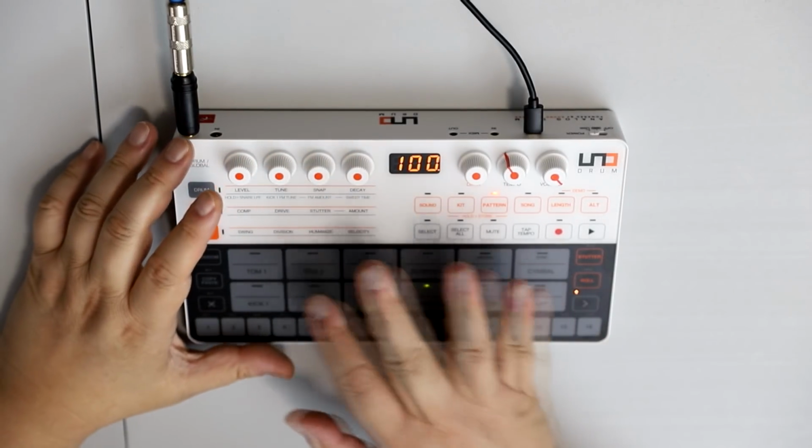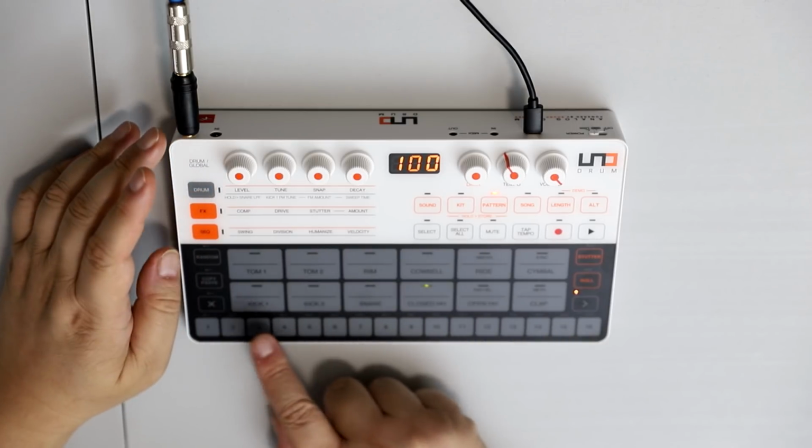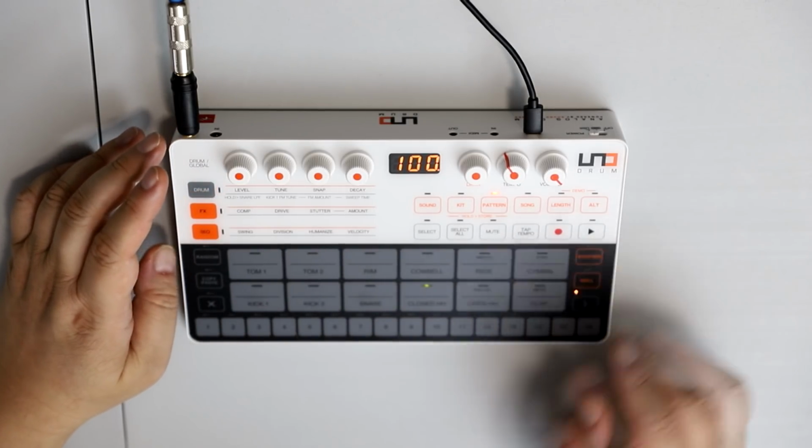Okay, let's look at the onboard sounds, and then let's try to make a custom pattern here. Let's start with the kicks.